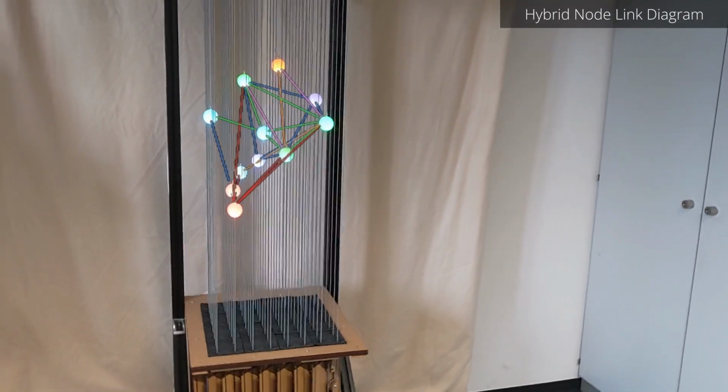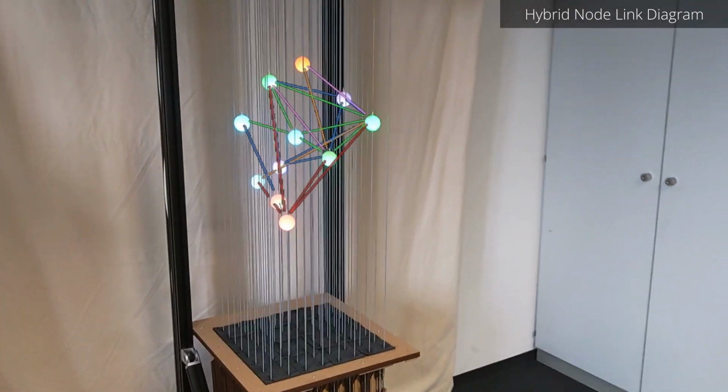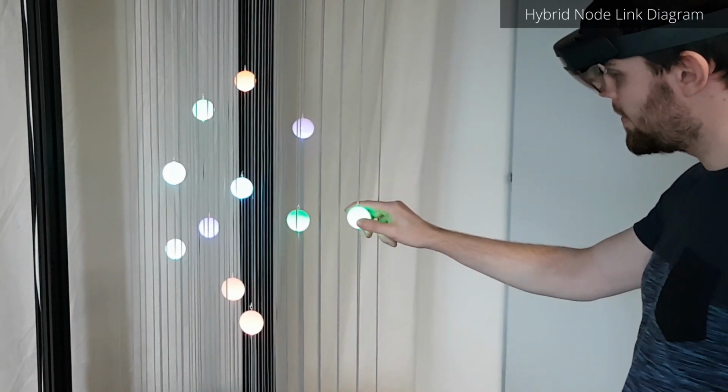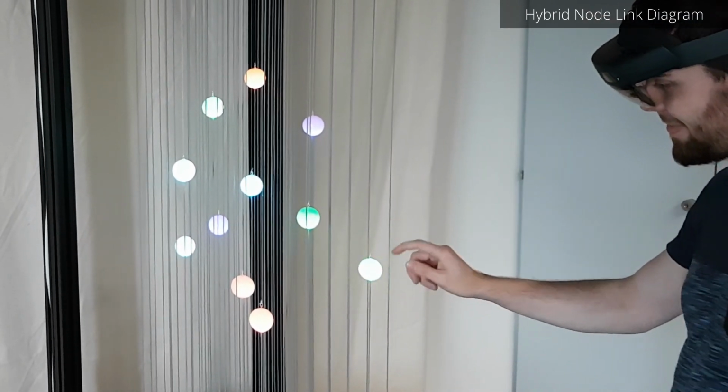Our hybrid node link diagram consists of physical nodes and virtual links. As 3D charts are often impaired by occlusion problems, we make use of direct input for rearrangement. The virtual links then follow.